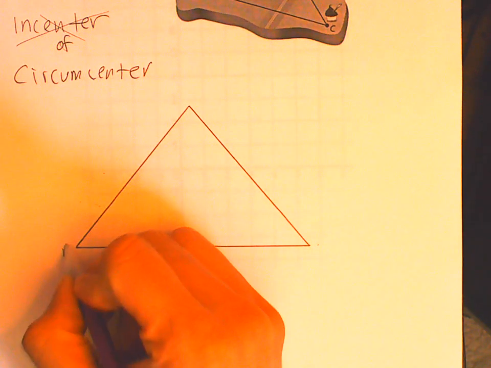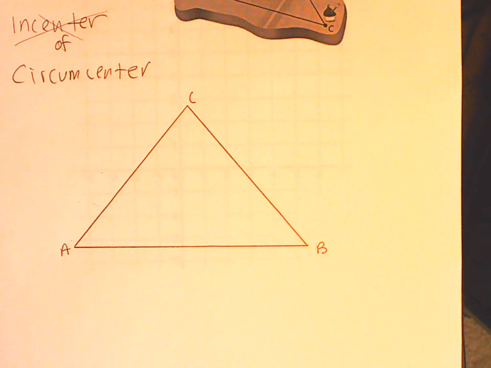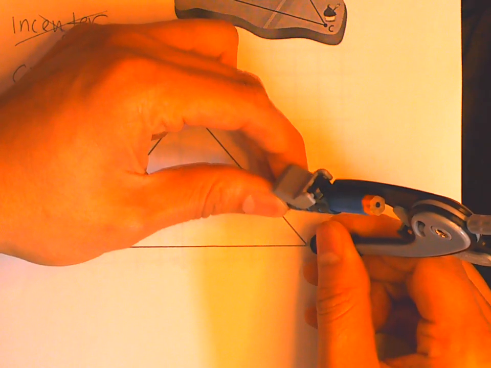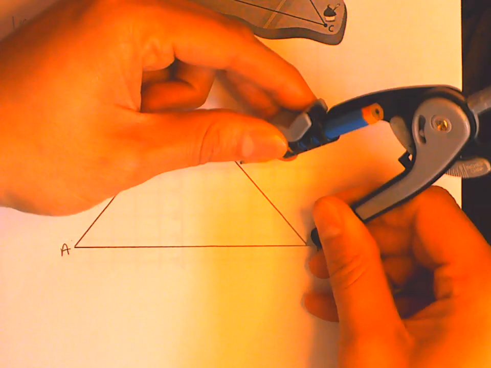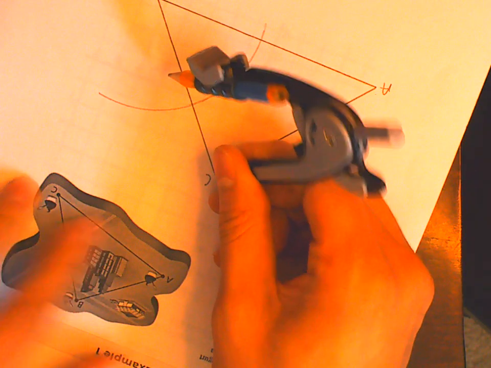A, B, and C. So we're going to do a perpendicular bisector of 2 sides. Pay attention. I'm going to do BC. From B to C, open it up more than halfway. Draw an arc from B. Draw an arc from C.